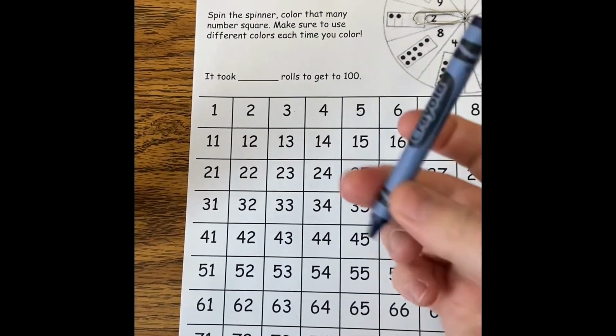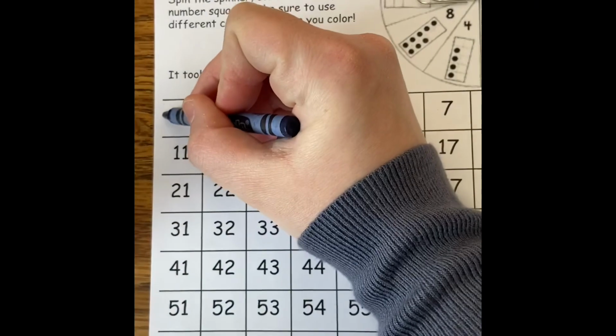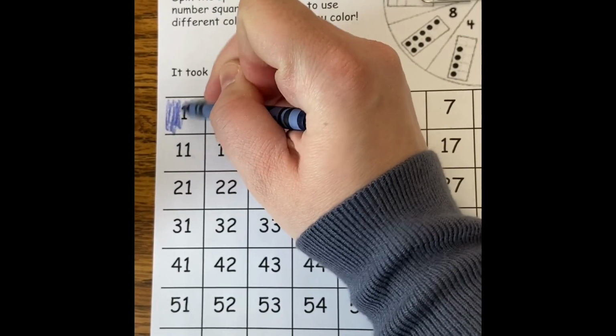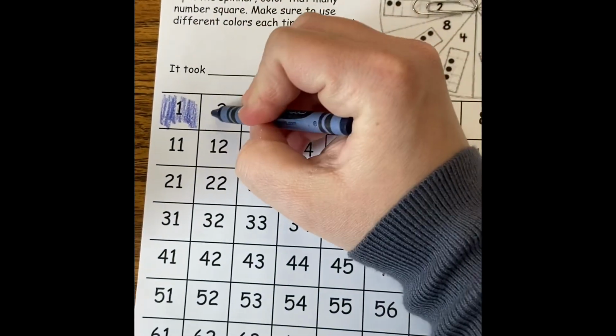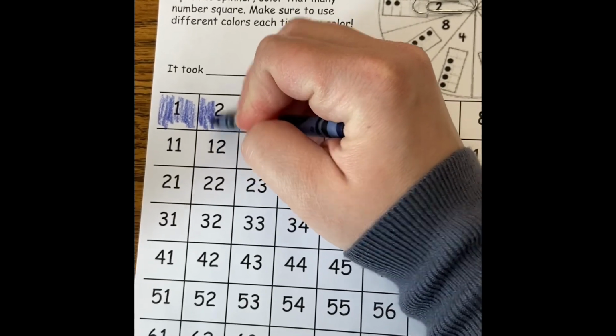So for this time, I'm gonna color these 2 the same color. Ms. Schneider's trying to do this one-handed, it's very tricky. It's not the very best coloring Ms. Schneider does, but that's okay.